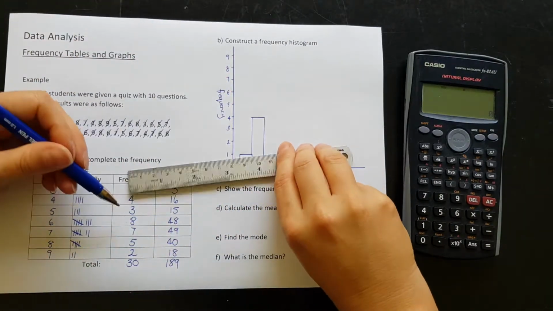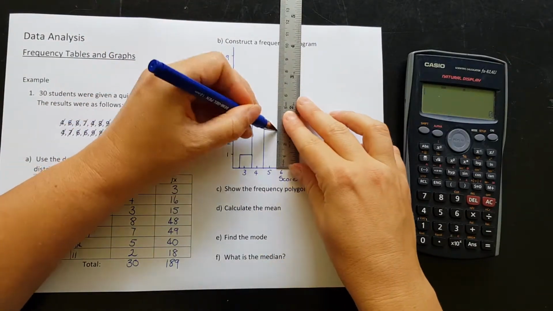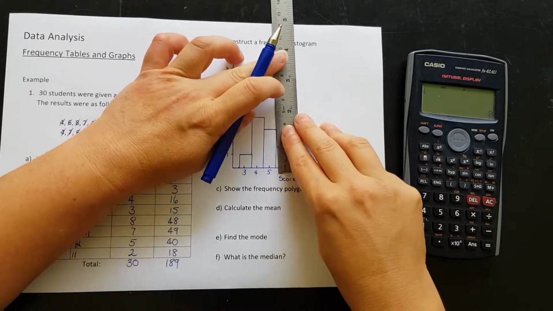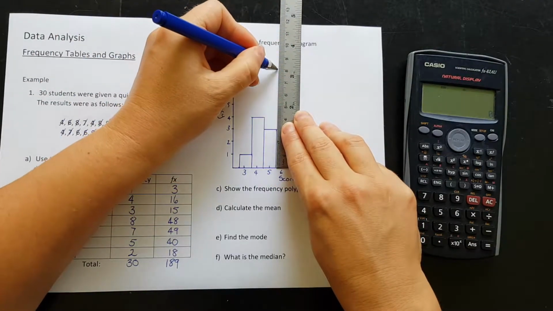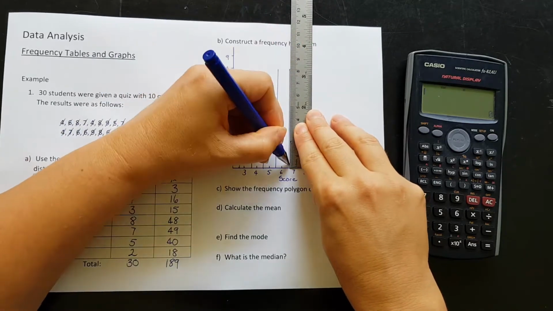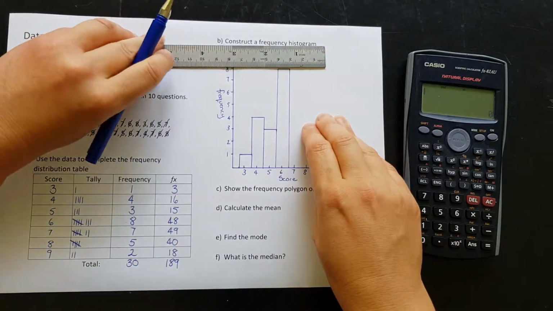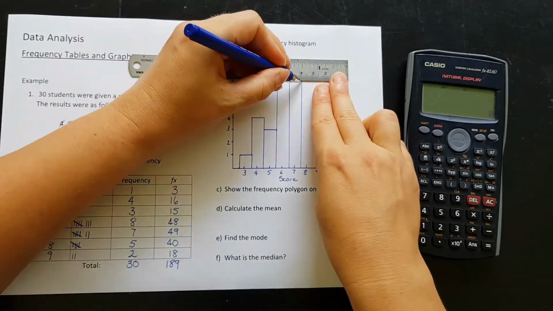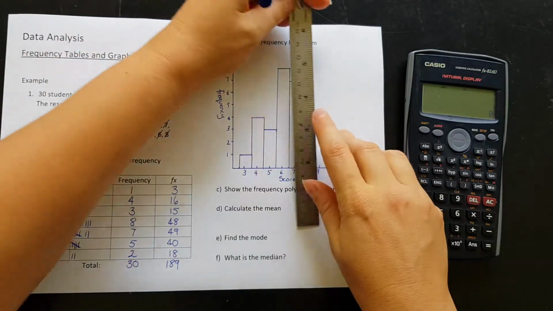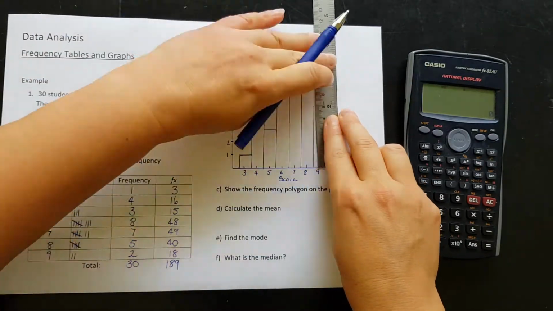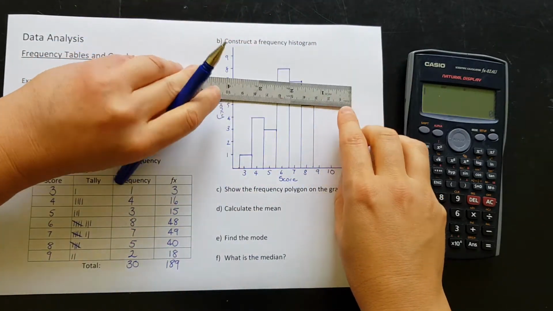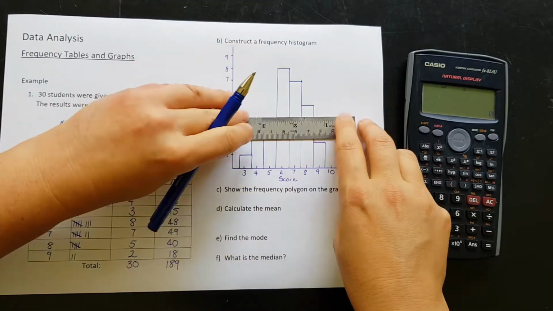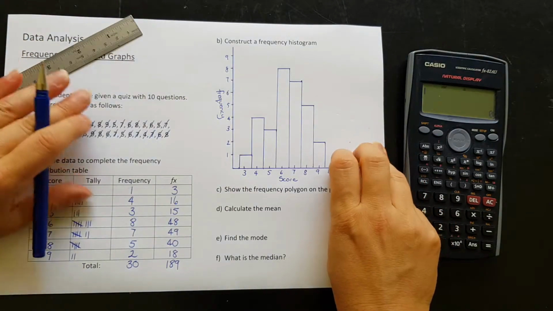Okay, 5 has a frequency of 3. 6 has a frequency of 8, so it's going to be a tall one. 7 goes up to 7. 8 goes to 5. And 9 goes to 2. There we go, and that's what we call a frequency histogram.